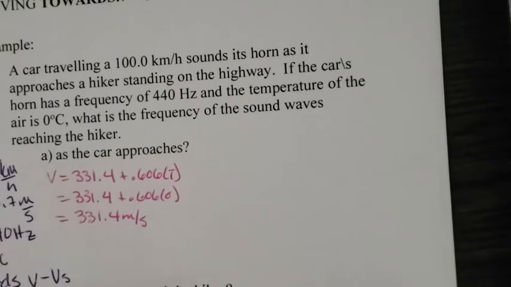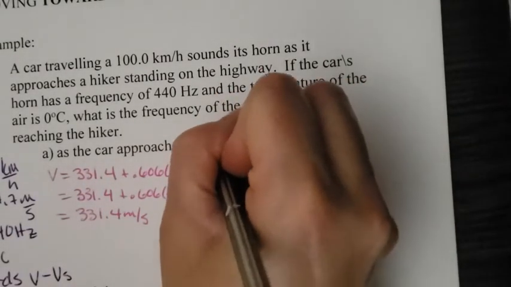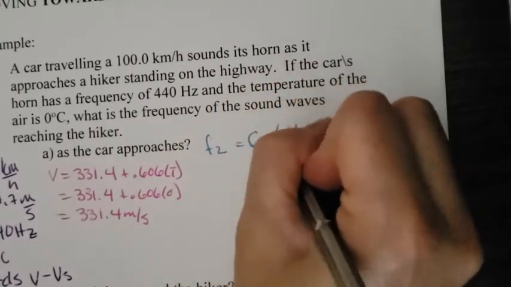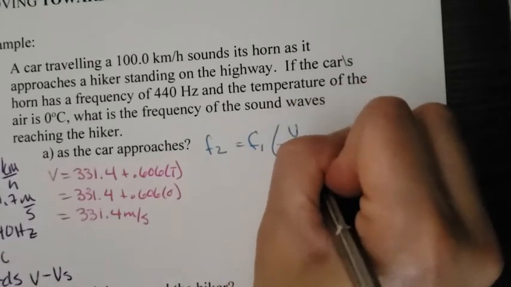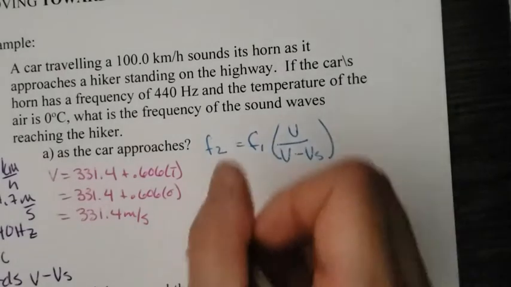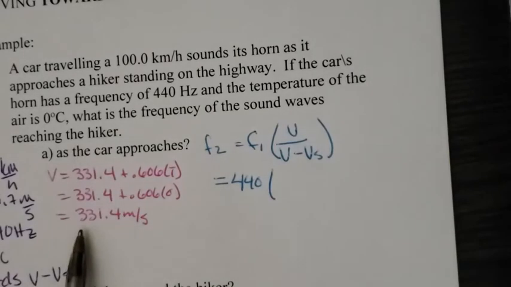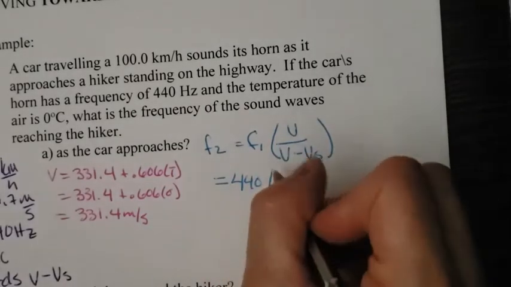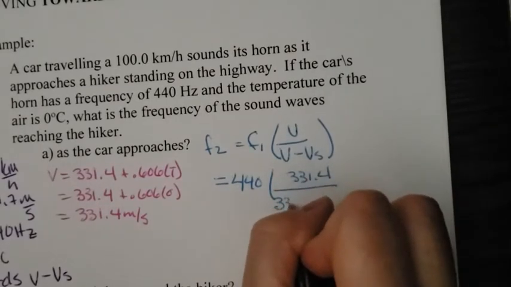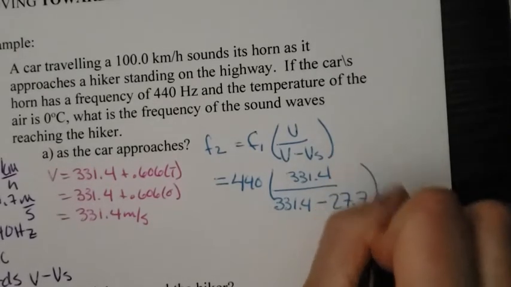So let's put all this information in. It's a giant formula, so F2 is equal to F1 times V over V, in this case, minus V of the source. Plug in everything you know, so it'll be 440 times 331.4 over 331.4 minus 27.7.